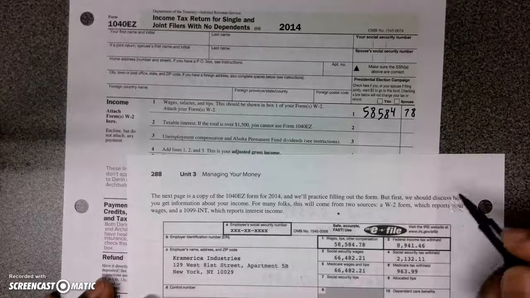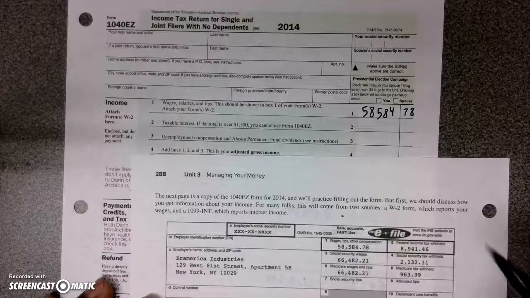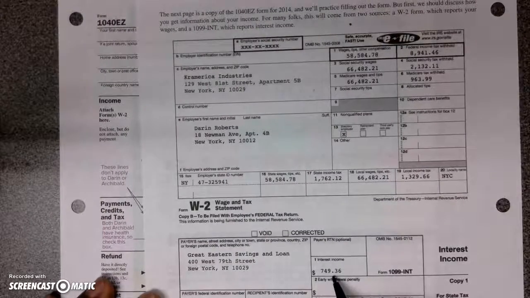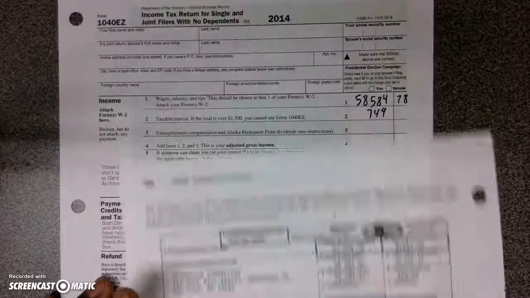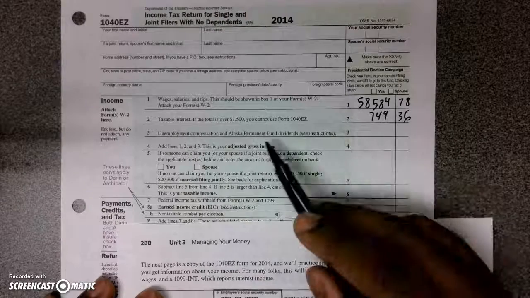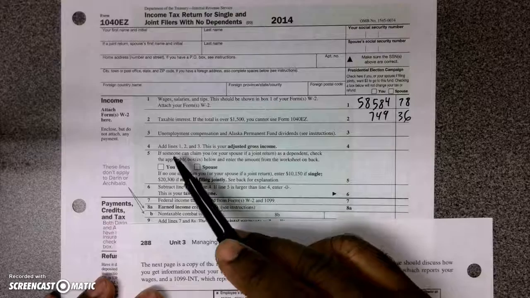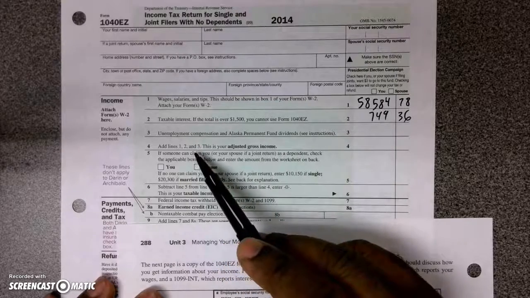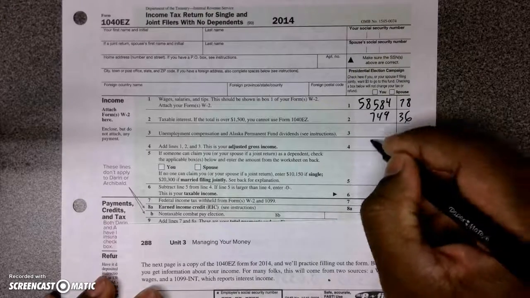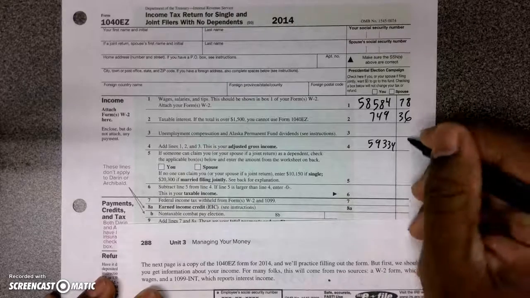Now, they're asking for taxable interest. Now, if we go down here, our interest is $749.36. Now, they ask us for unemployment compensation. We don't have that. But then we have line 4, add lines 1, 2, and 3. This is your adjusted gross income, which would be $59,334.14.